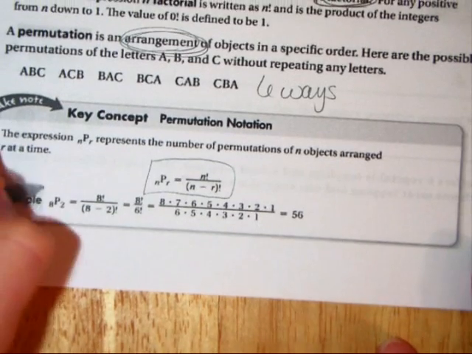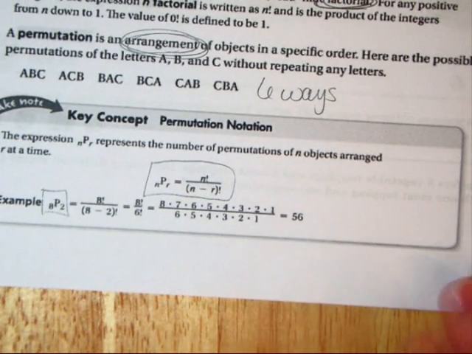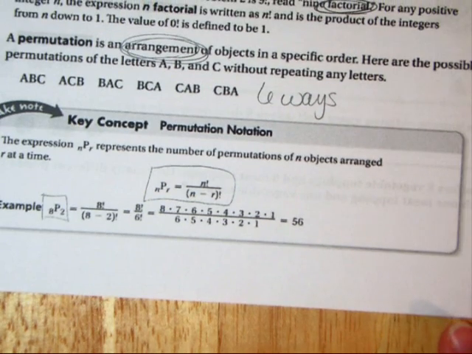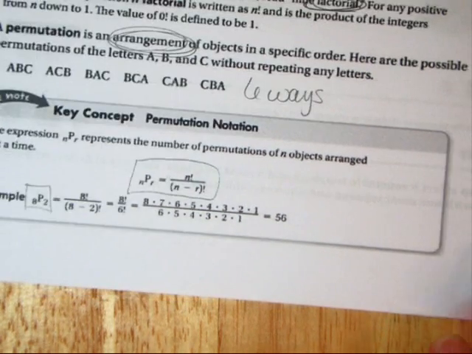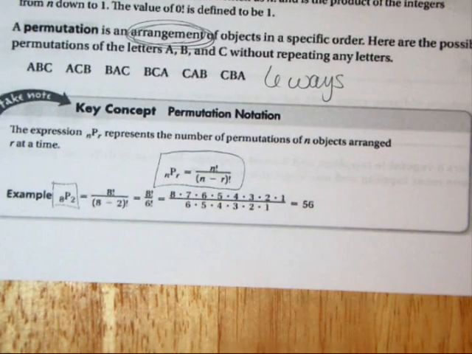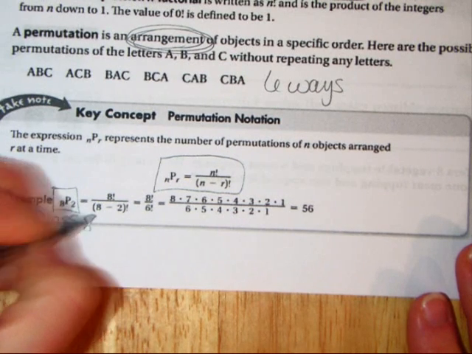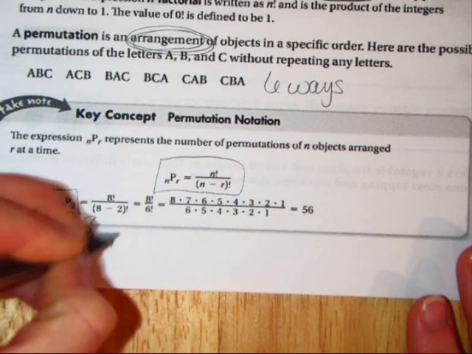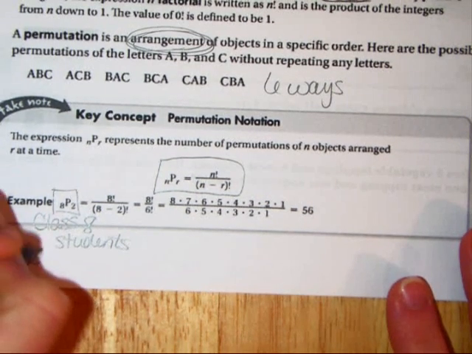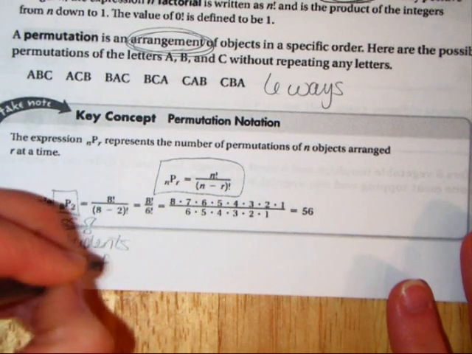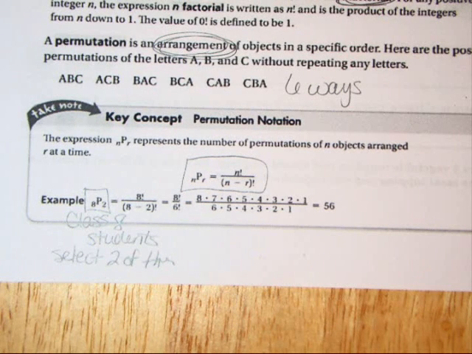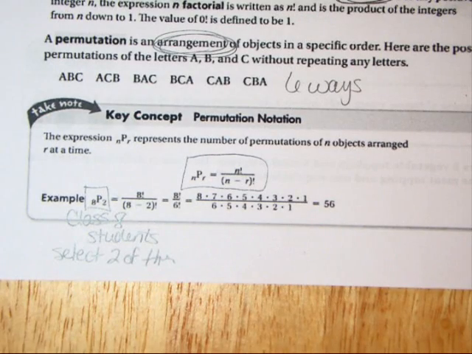So let's think of a real life example, because you can see the numbers and the way it works out. But what could be an example of when we have n objects and you want 2 of them? Maybe this could represent a class of 8 students, and the teacher needs to select 2 of them. Now, without looking at the answer, how many ways do you think the teacher could select two people out of 8? Can you believe that the actual answer is 56 particular people?